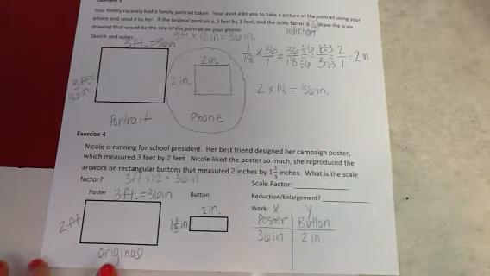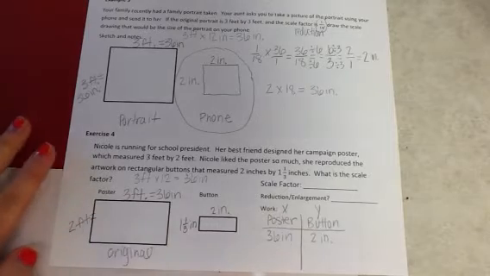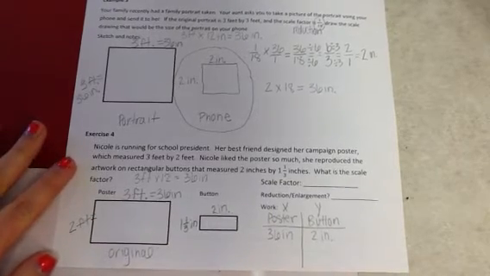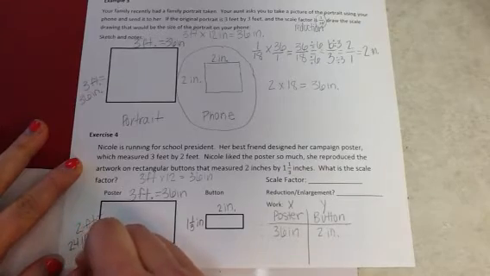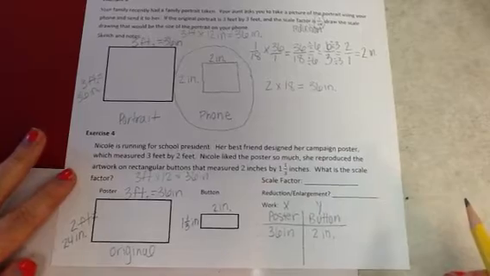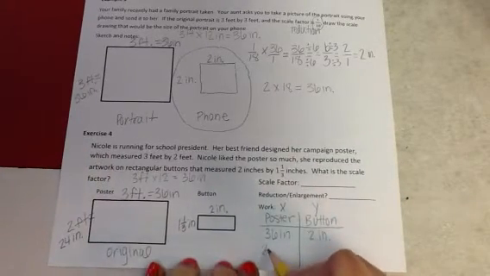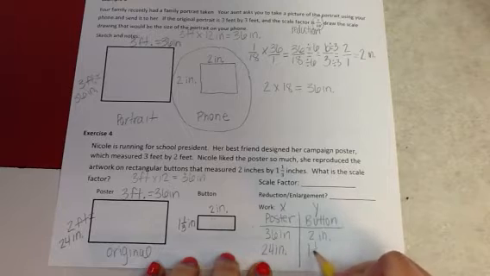Okay, now let's look at the width. So 2 feet, again, I need to convert that. So 2 feet times 12 inches gives me 24 inches. So we're going to convert that to 24 inches so that I can compare it with 1 1/3 inch. So the poster is 24 inches and the button is 1 1/3 inch.